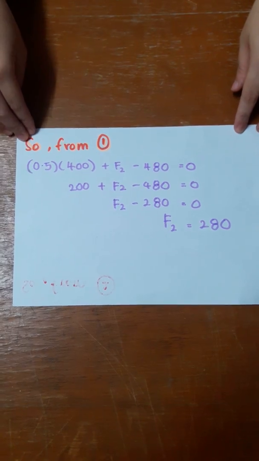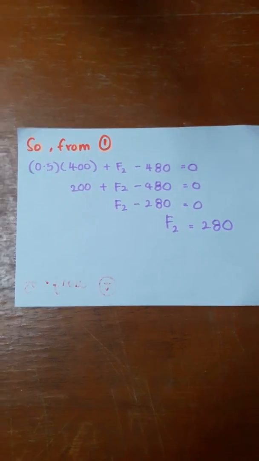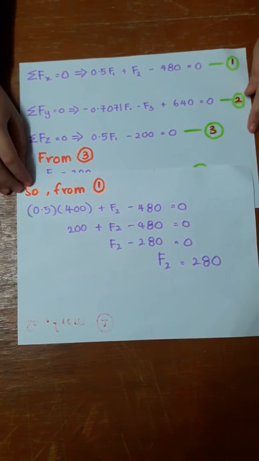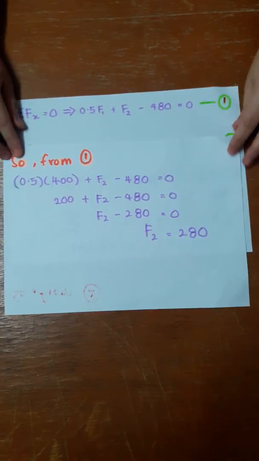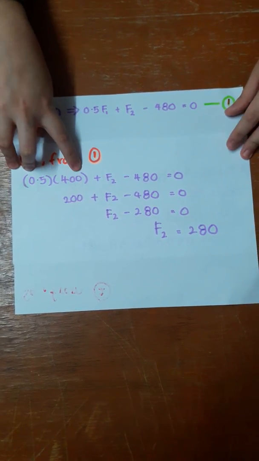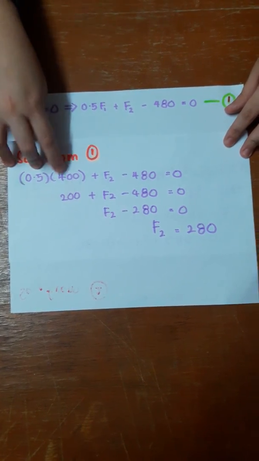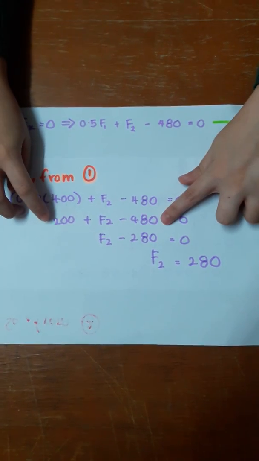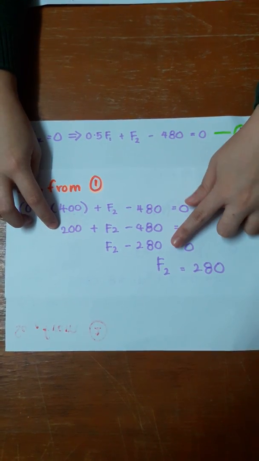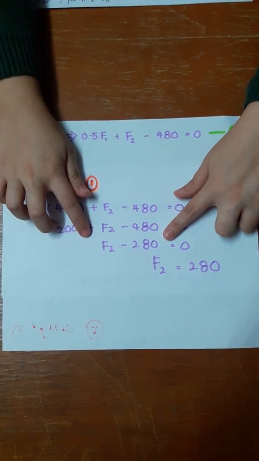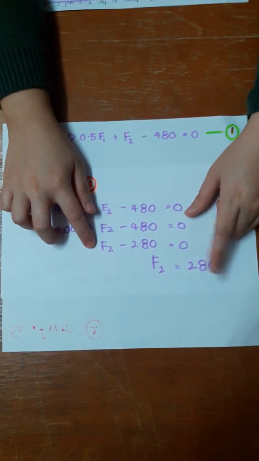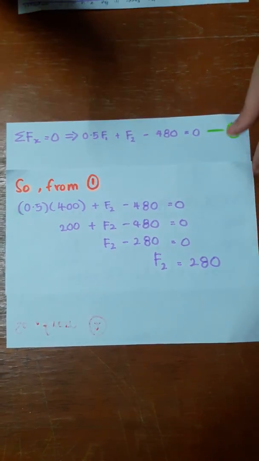Okay, since we already know the value of F1, now what we need to do is find F2. From equation 1, we can find the value of F2 after we insert the value of F1 into the equation. When we do the normal operation, we will get this value, and since these two values are known, we do the operation normally, and the outcome we get is 280. F2 minus 280. So the value of F2 automatically becomes 280 Newton.